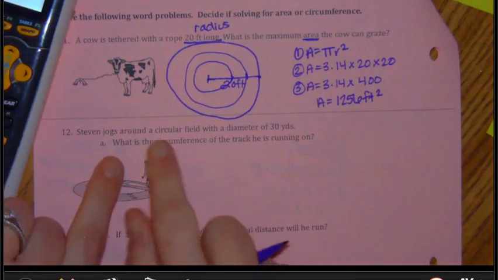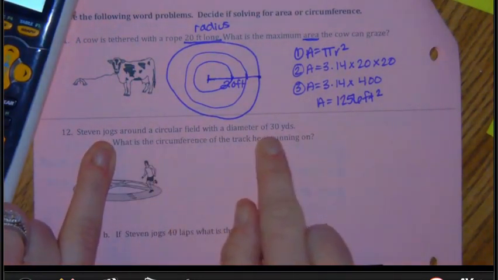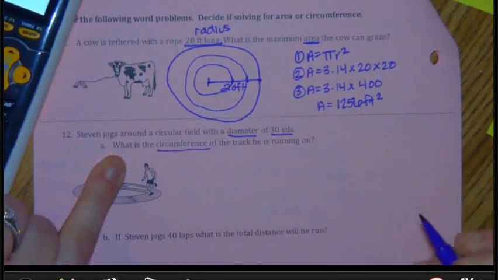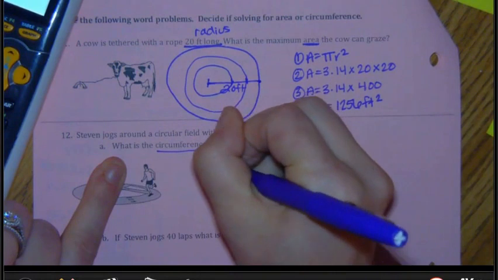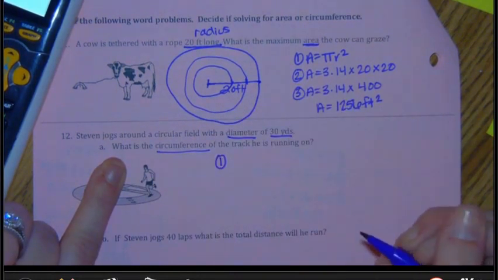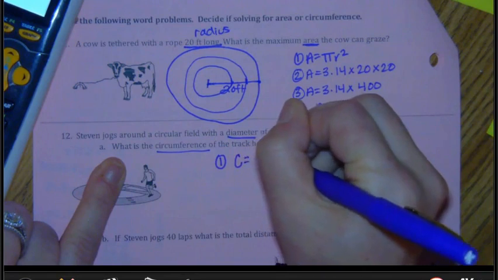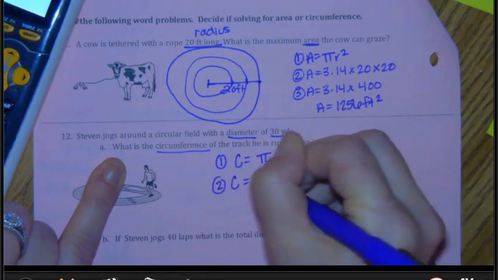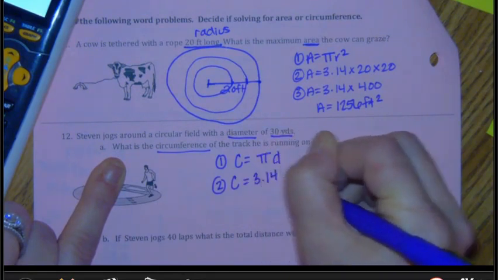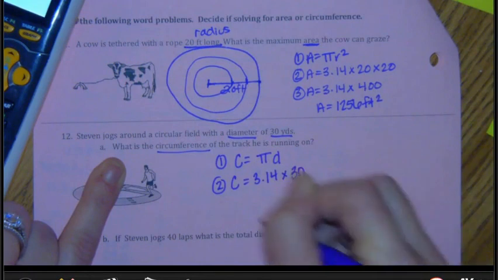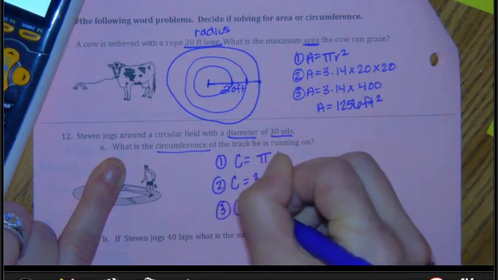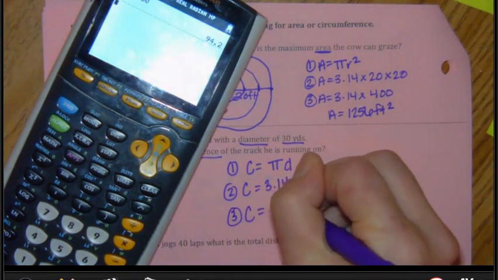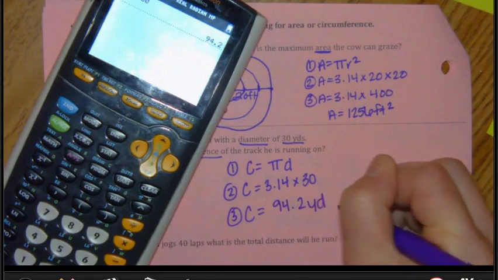All right, number 12. Stephen jogs around a circular field with a diameter of 30 yards. What is the circumference of the track? Okay, so I know the diameter, and I want to know the circumference, which is also the perimeter. So I'm going to use C equals pi d. And then I'm going to plug in for my circumference. So my diameter, 3.14 times 30. Step 3, solve. So 3.14 times 30 would be 94.2 yards.